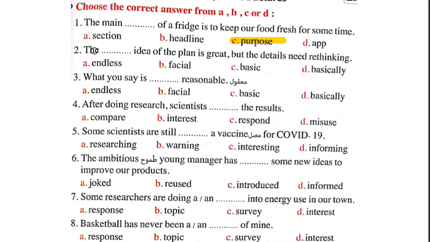Number 2. The basic idea of the plan is great, but the details need rethinking. The options are: endless, patient, basic, basically. Yes, the answer is: the basic idea of the plan is great, but the details need rethinking.